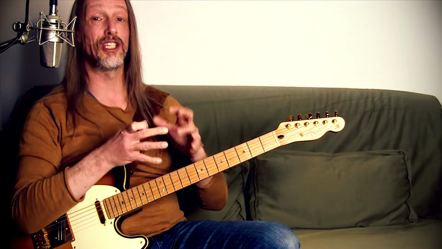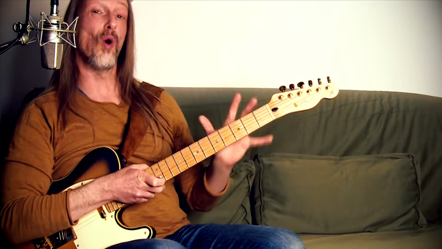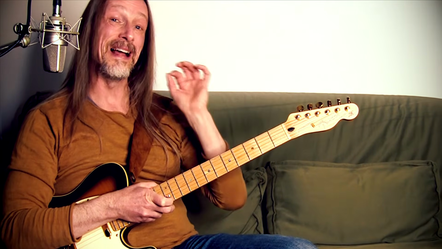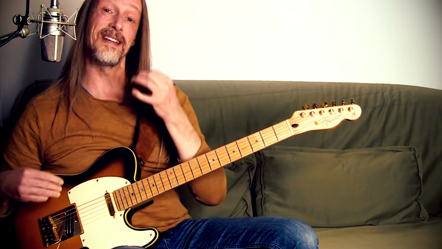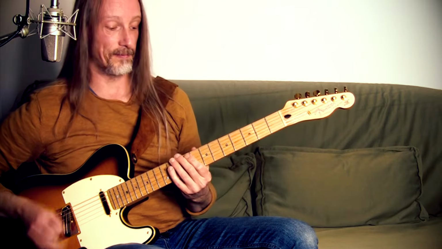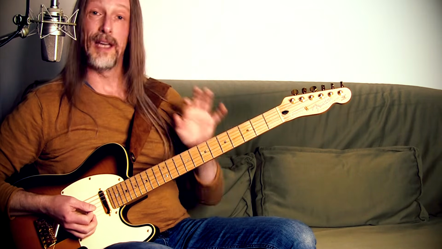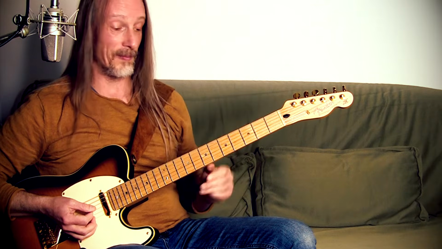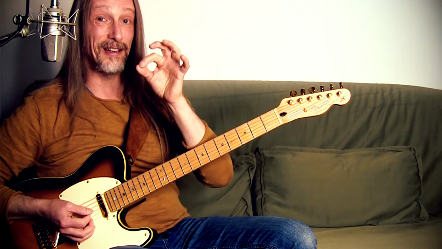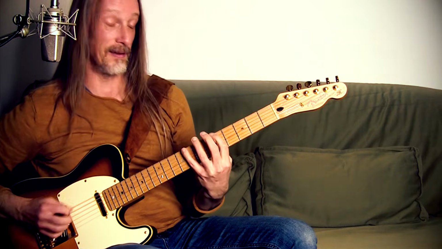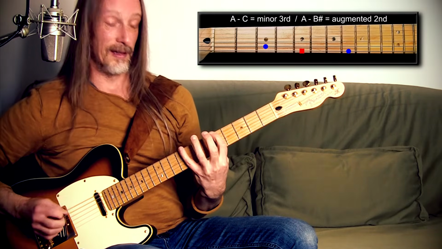This is my main recommendation for this episode. Learn all these interval shapes by heart, and they will help you to recognize these intervals in scales and later on also in chords. I'll give you a couple of examples. Let's take the A minor pentatonic. If you have learned all these shapes, you will immediately see that, okay, this is the root.